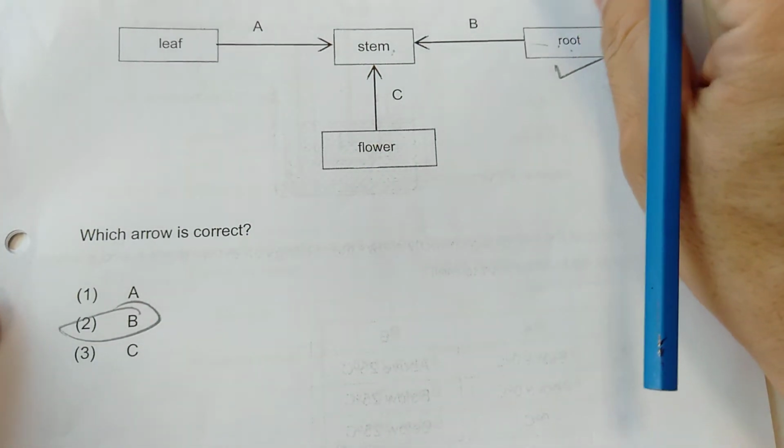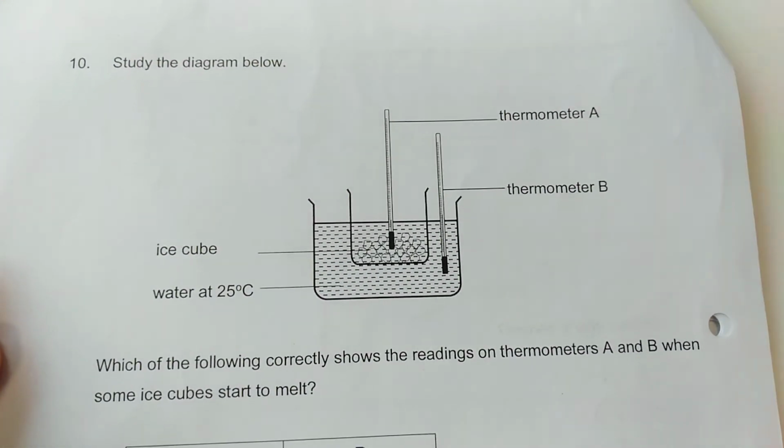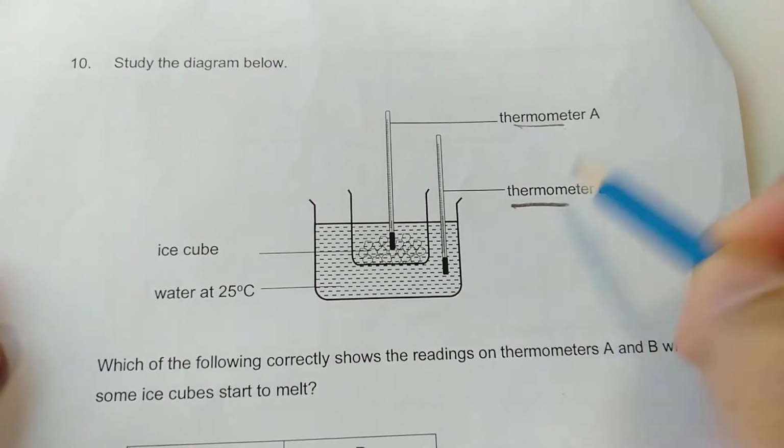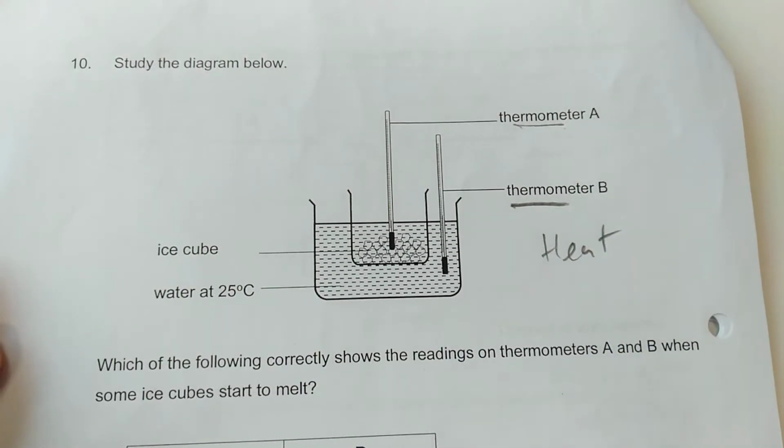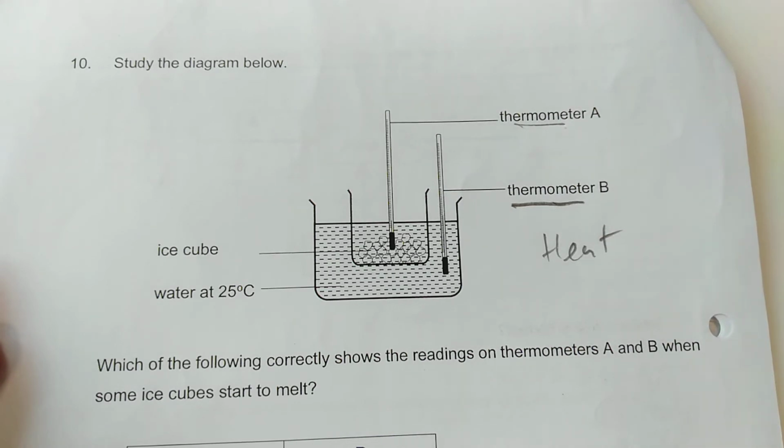Answer is number 2. Question 10. Study this diagram below. Now you have thermometer. Once you have thermometer, it should be about heat. So you must quickly pick out the correct topic inside your brain. Once you know what's the correct topic, the correct kind of words and concept will come out.